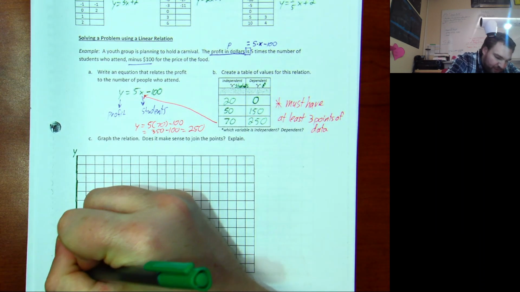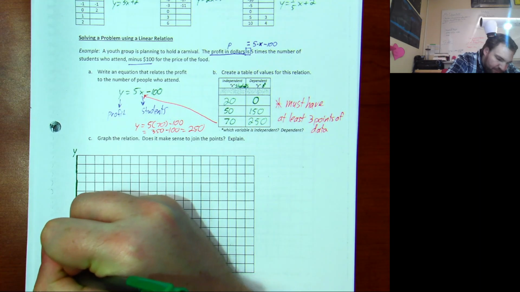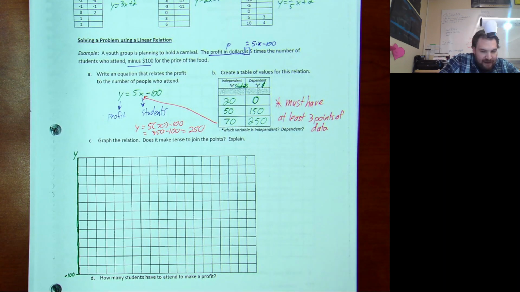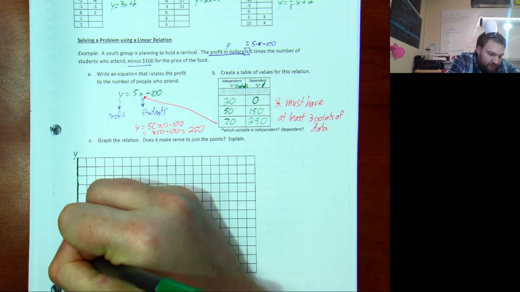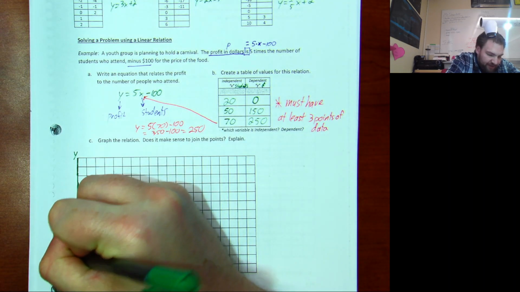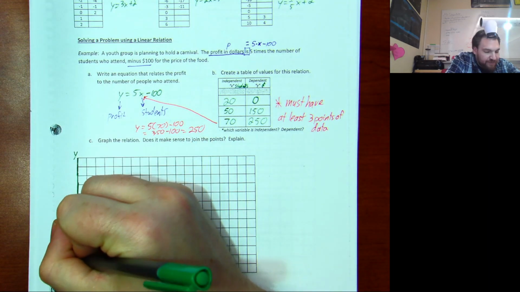So you said you wanted negative 100. Okay. How are we going to go up by? Sure, we could go up by 50s. It's going to give us negative 50. Oh, wait. Every 1 is 50 or every 2 is 50?